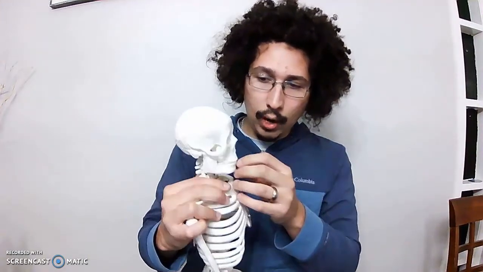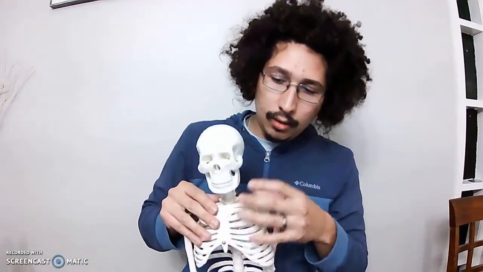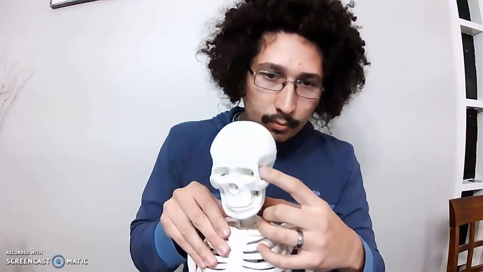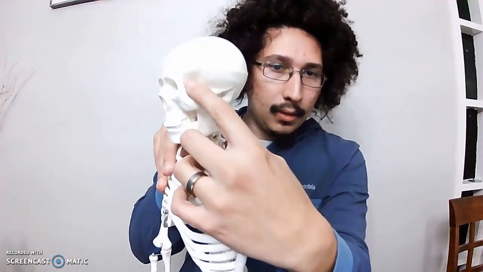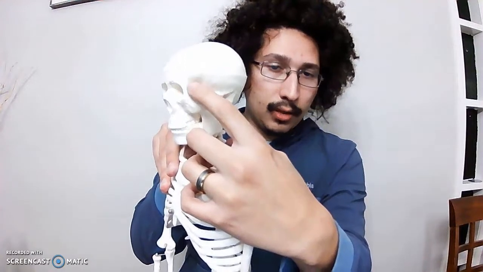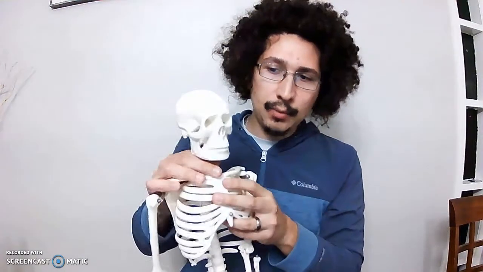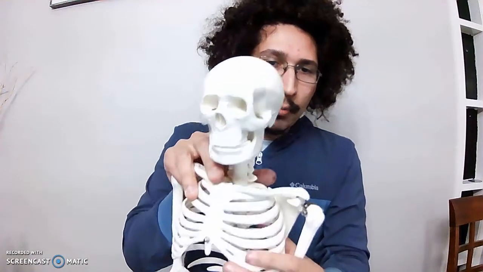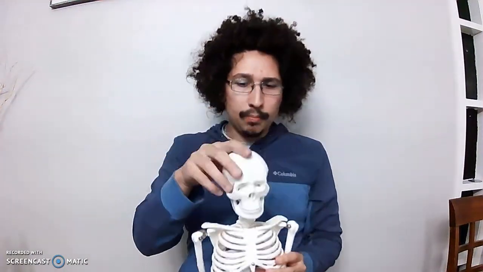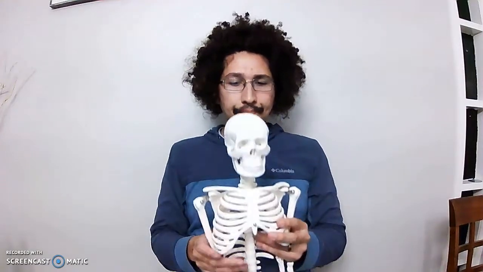So the sphenoid, you can see right here. Let's see here. This is supposed to be the sphenoid. It's kind of hard to see the suture lines, but this is where the sphenoid is. The ethmoid bone, you can see a little bit of it through the eye socket. It's right behind the lacrimal bone. It's 1 big bone that goes all the way across. All right.